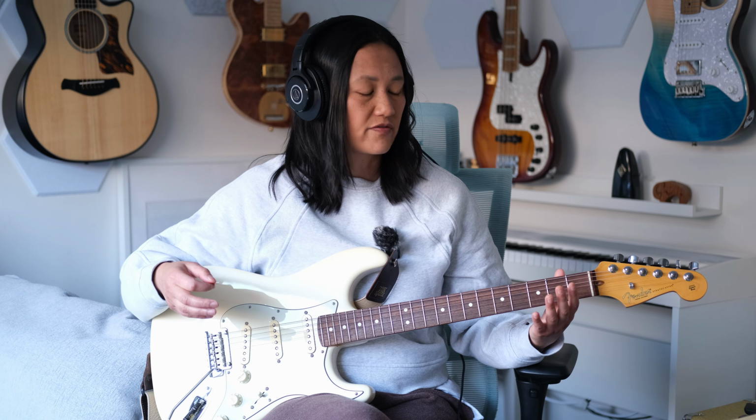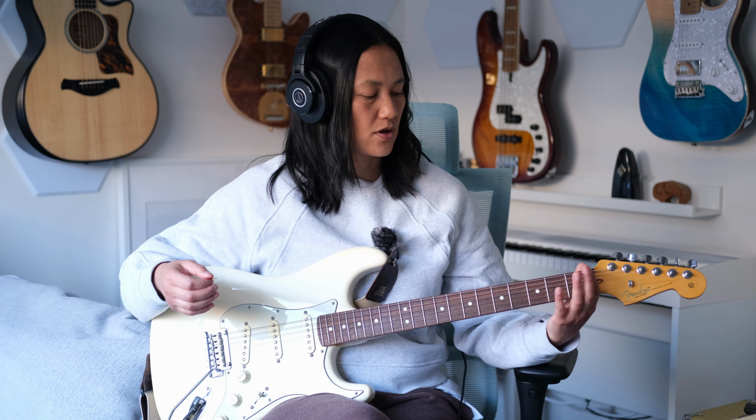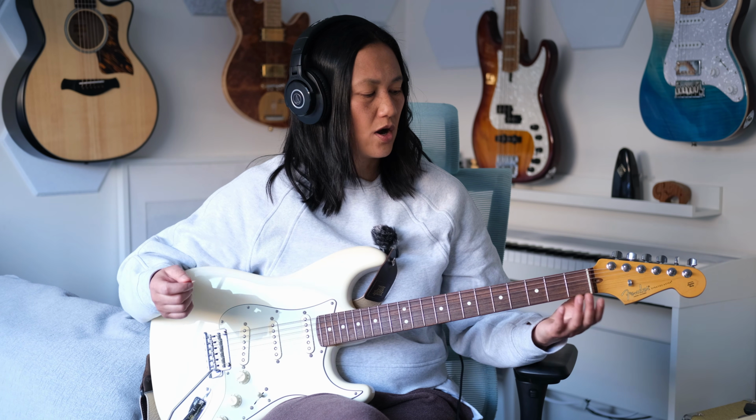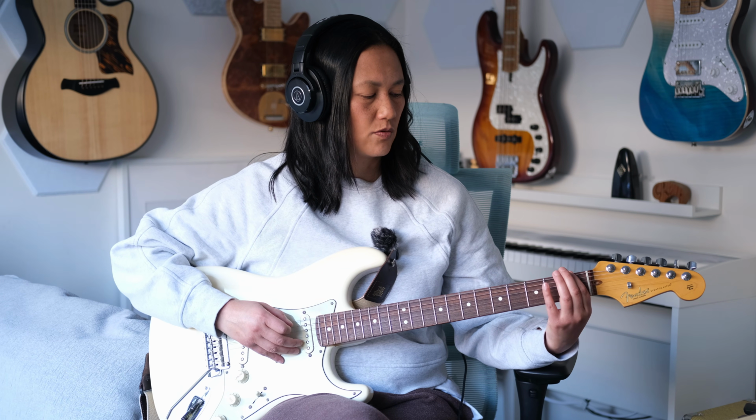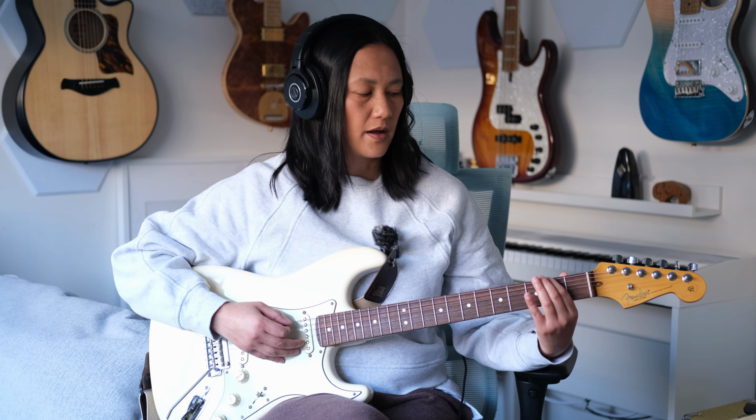When it comes to the note formula, we're looking for the pattern between whole and half steps on the fretboard. A whole step is 2 frets, so 1, 2, from the E, that's a whole step. A half step is 1 fret.